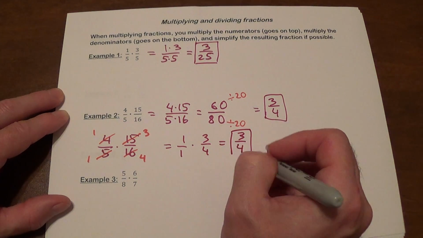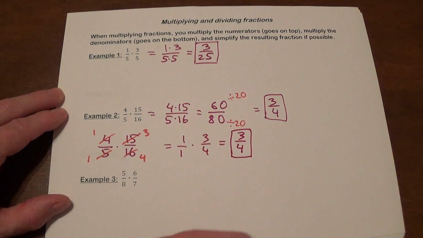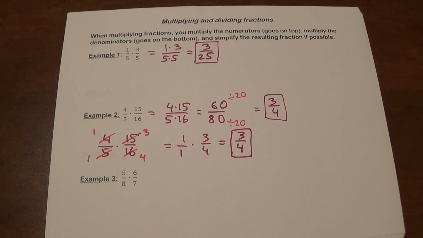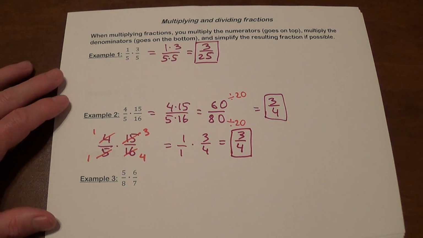The nice thing about this is when you simplify it like this, if everything is simplified completely, you usually don't have to simplify the final answer. It's probably going to be finalized.